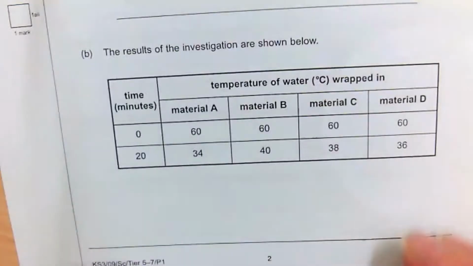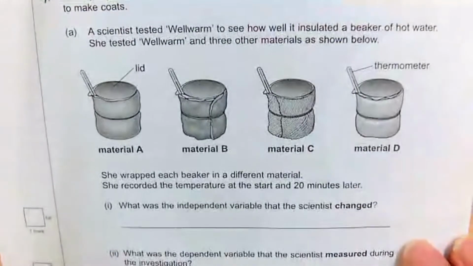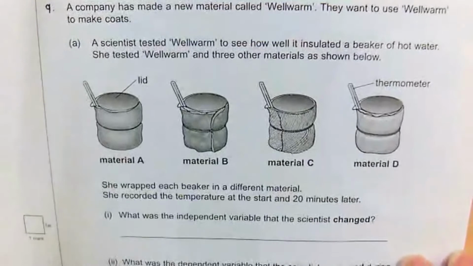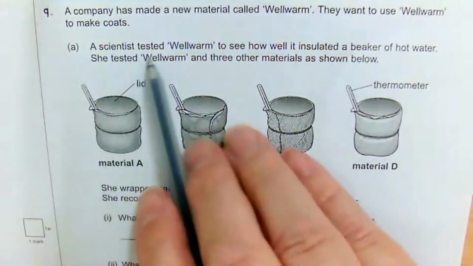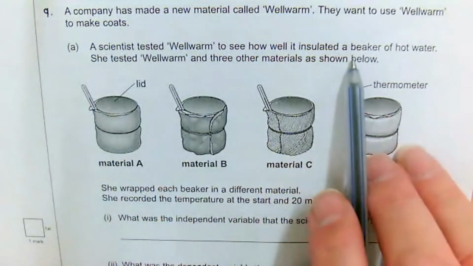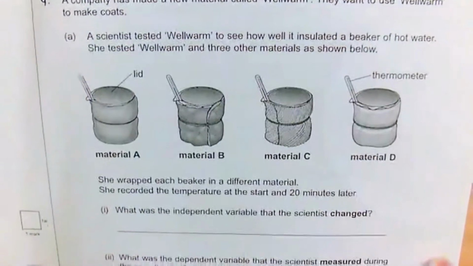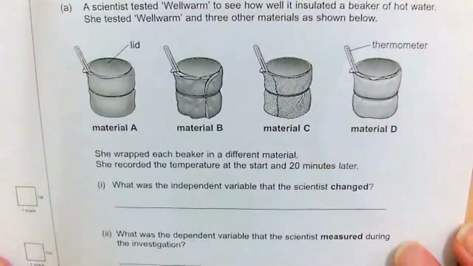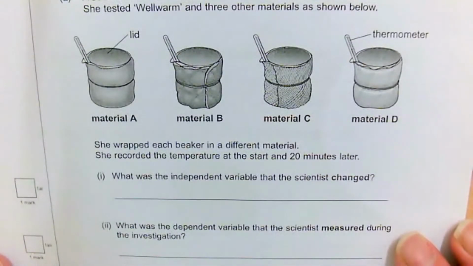So number 9. Here we're going on to experimental skills. So we're looking at an experiment. A company's made a new material, it's called Wellwarm. They want to use Wellwarm to make coats. The scientist tested Wellwarm to see how well it insulated a beaker of hot water and used 3 other materials to compare it to. So she's wrapped each beaker in a different material. She recorded the temperature at the start and 20 minutes later.